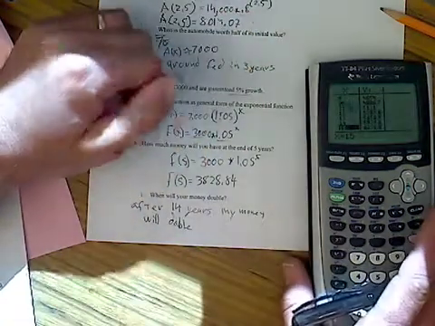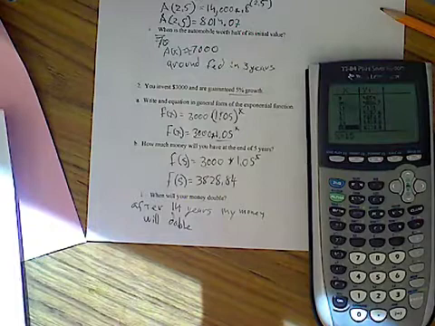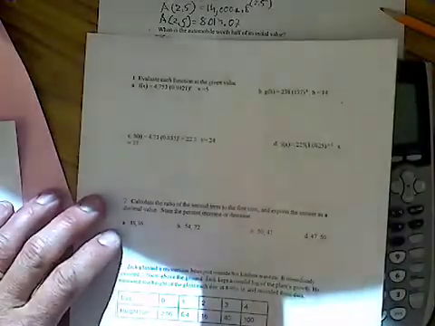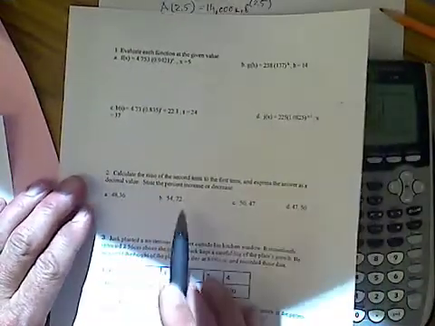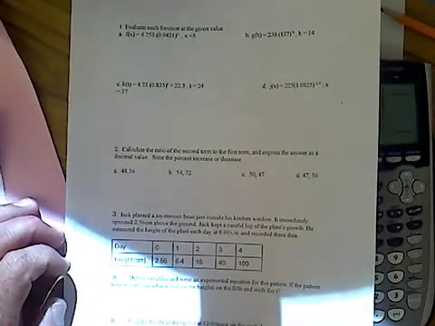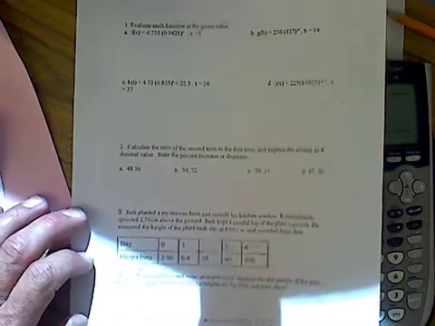So anyway, what I want you guys to do for homework is look at these first, and try to do the next page down through 1, 2, just do 1, 2, and 3. See what you got. Thanks a lot.